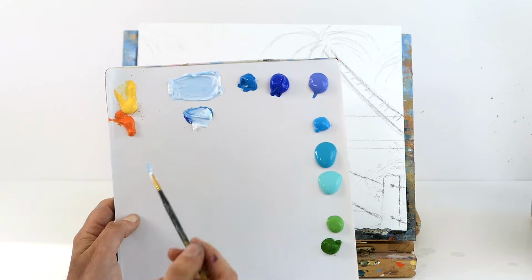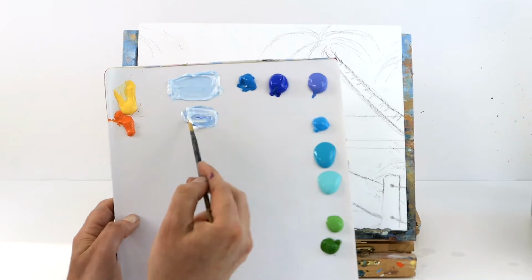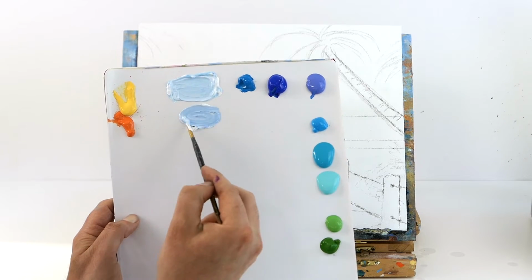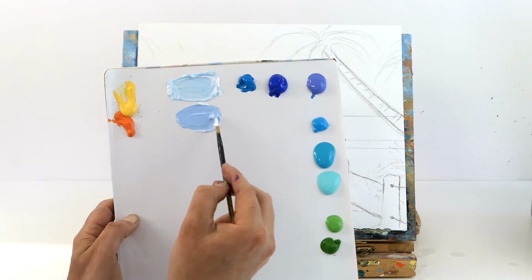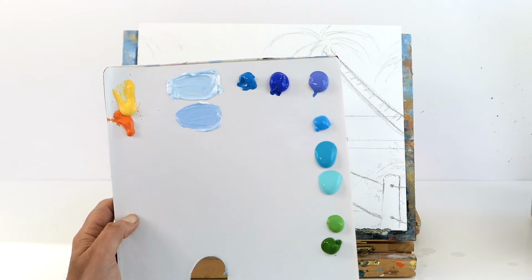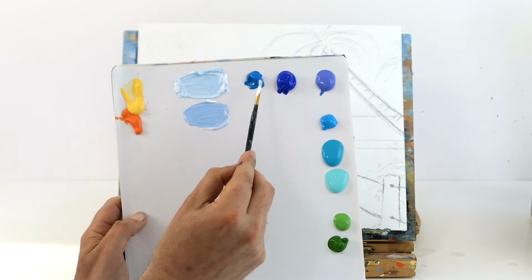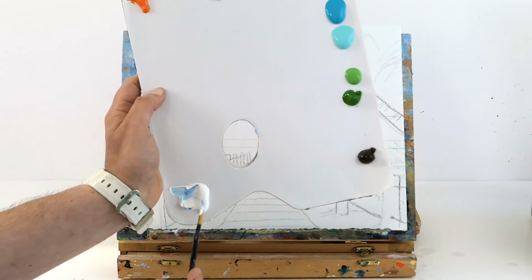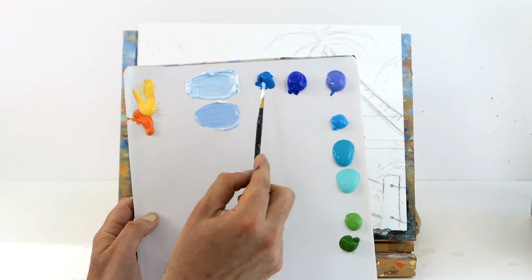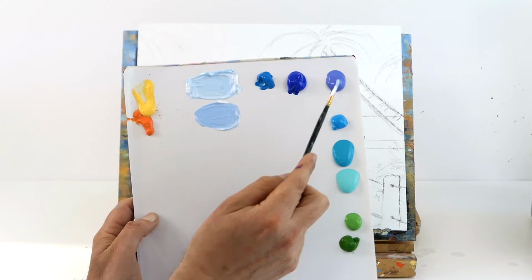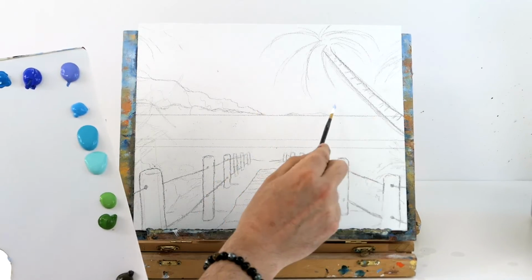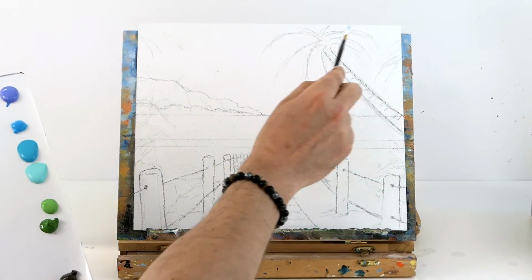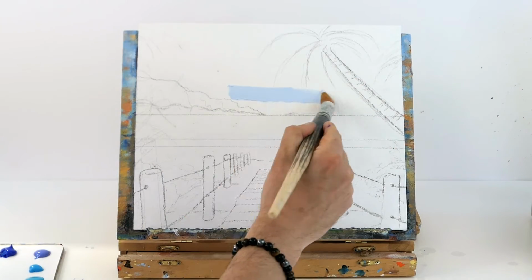So cerulean blue, cobalt blue, tiny dot of purple and just less white in the second one, and you should have a nice darker pastel blue, and that's what we're going to use for the top of the sky. So the horizon's always lighter and the top of the sky is always darker. So we've got these two colors that we've mixed. We're going to use the lighter color at the horizon and the darker color at the top.